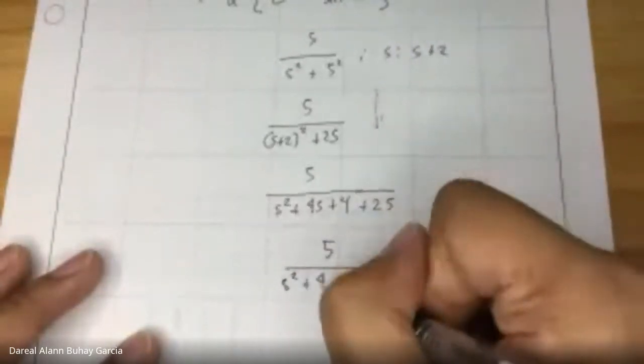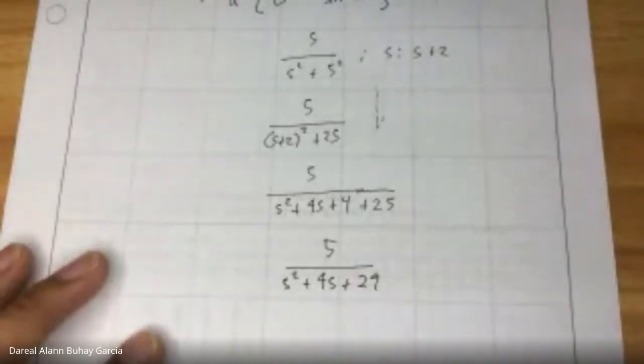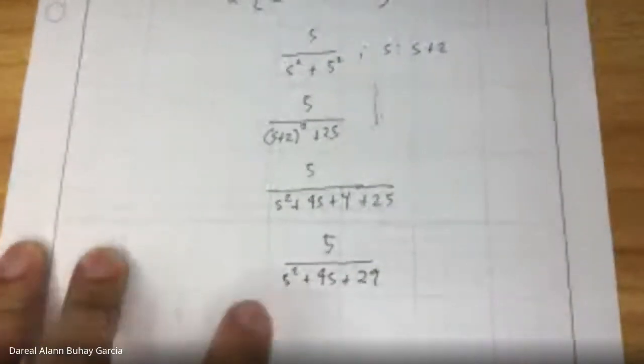So the final answer is 5 over s squared plus 4s plus 29. Is that right? Same answer for everyone? Okay.